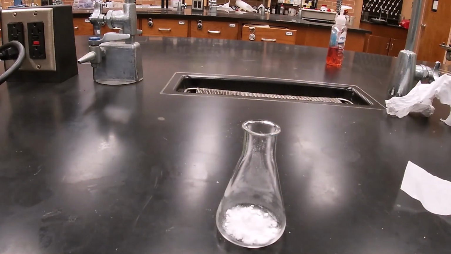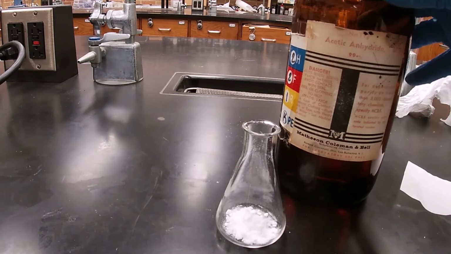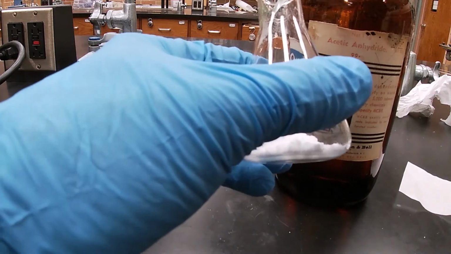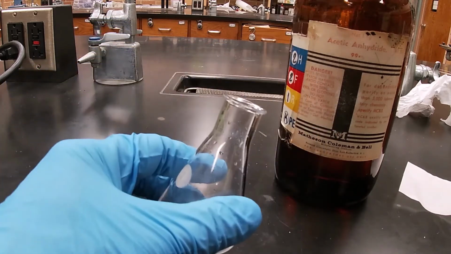Okay, I'm going to get 2 mLs of acetic anhydride. I should be in the hood. This is actually a lacrimator, which means it will make you cry. I'm going to try to pipette 2 mLs, and I'm going to try to rinse that salicylic acid down.